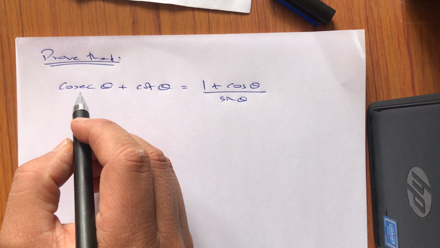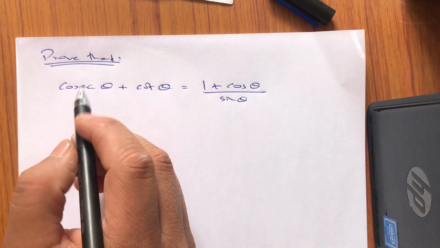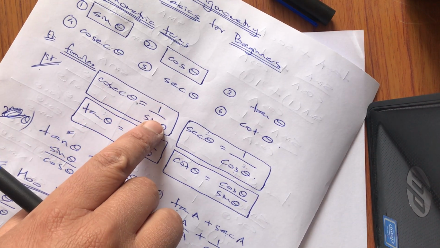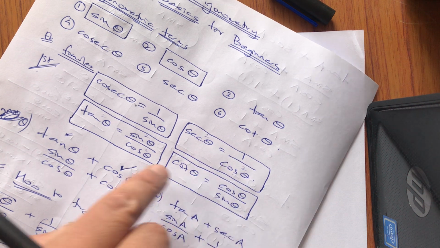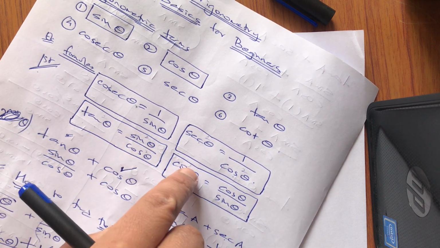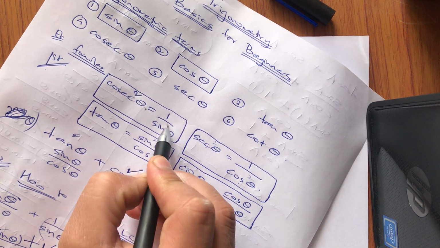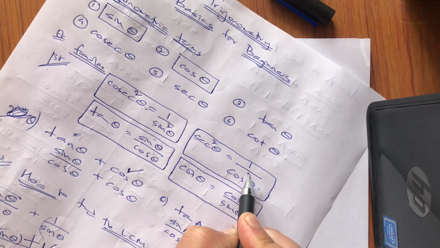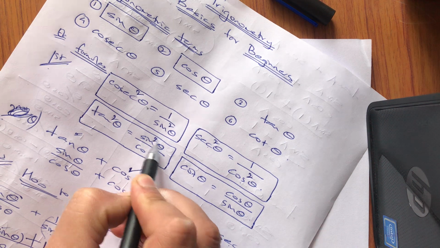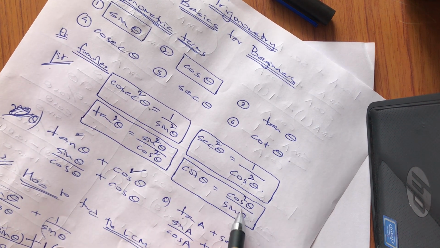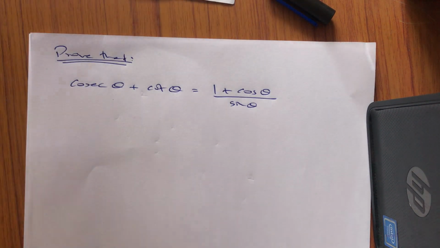And we gave you the formulas also: cosec theta was 1 by sine theta, sec theta was 1 by cos theta, tan theta was sine by cos, cot was cos by sine. And if we have a square over here, there also we'll have to put a square. If it's a square, I'll have to put squares here also accordingly. Is that okay? So that is what we'll apply over here.